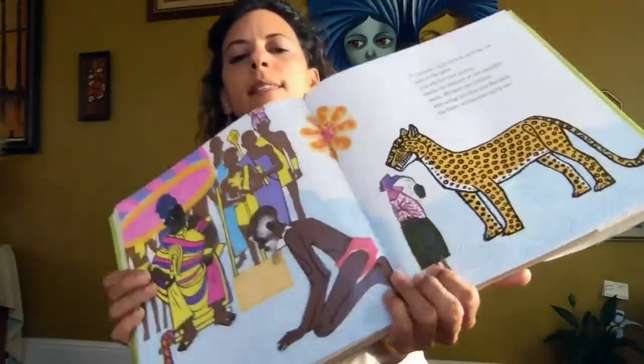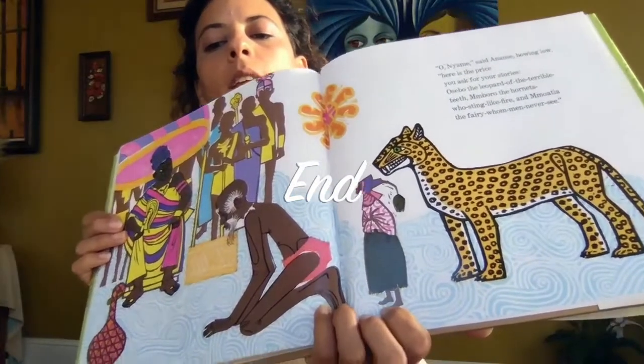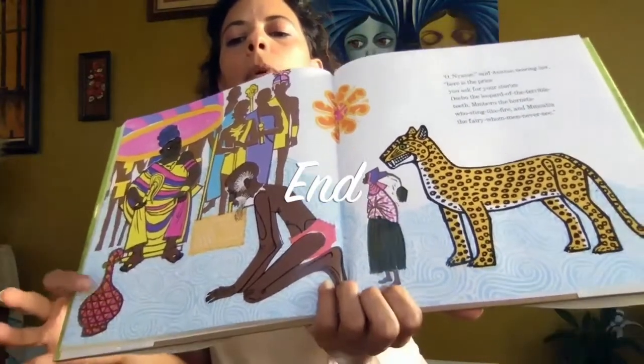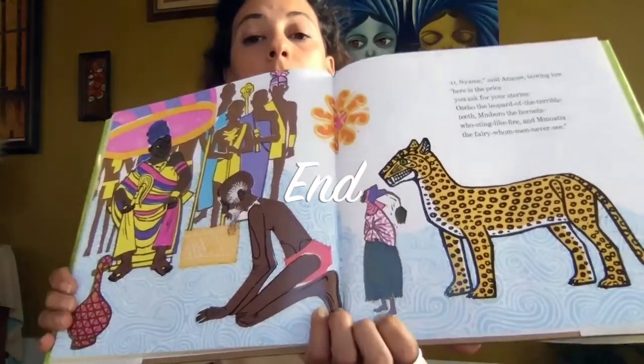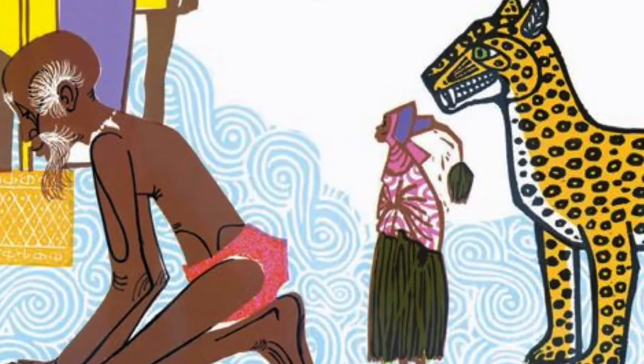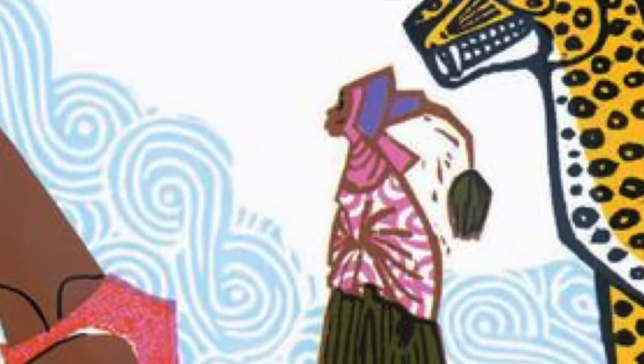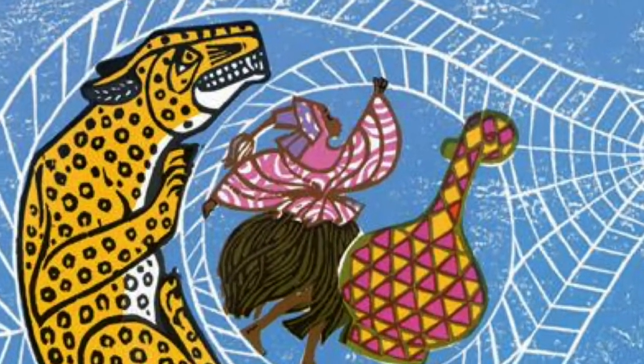And here we see Mwatia with Osebo and Omboro being delivered to the sky god. Now we can't see her facial expression, but we can imagine. How do you think Mwatia feels after she's caught in a spider web and taken to the sky god? How would you feel?